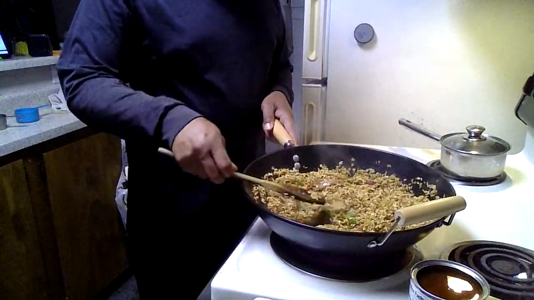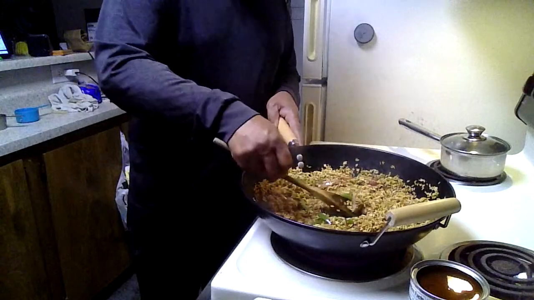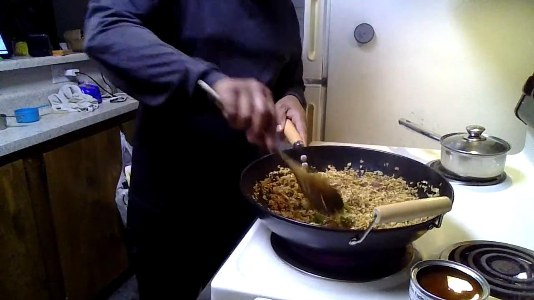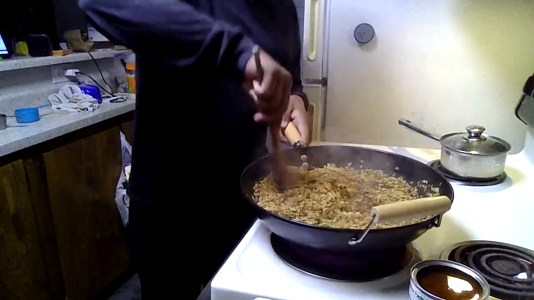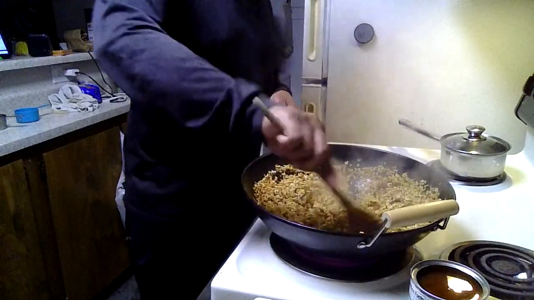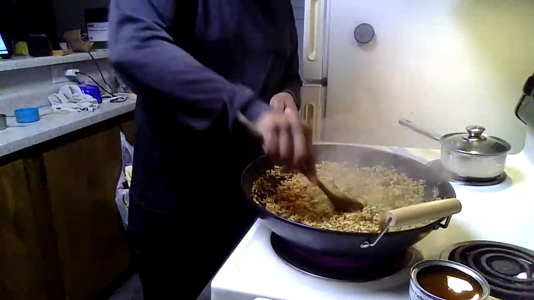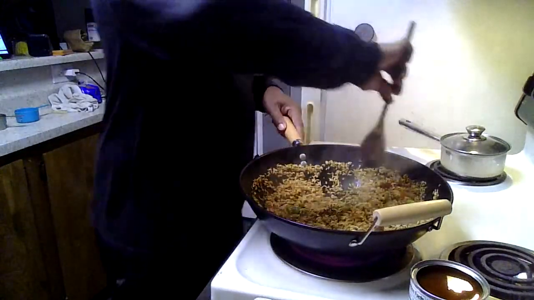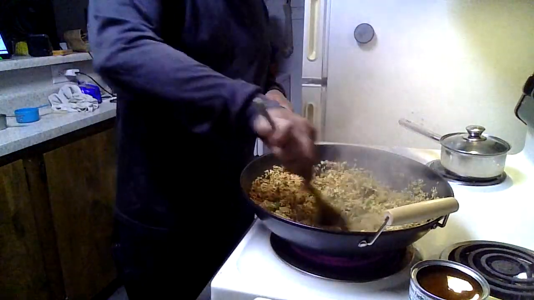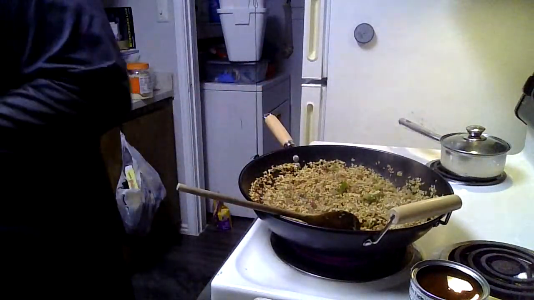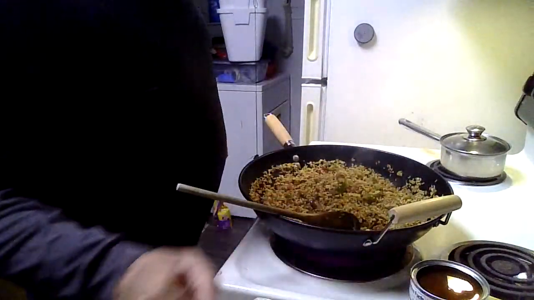So I left them big old chunks of tuna fish. I left them in big old chunk forms. All right, now let's start with the corn.